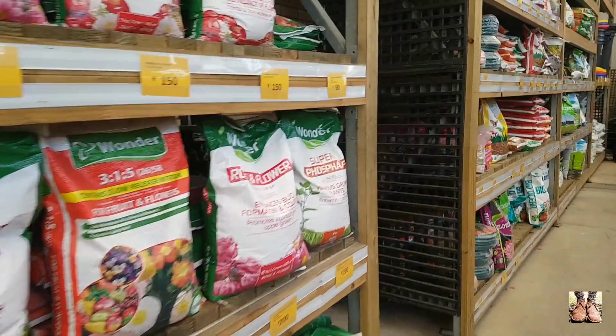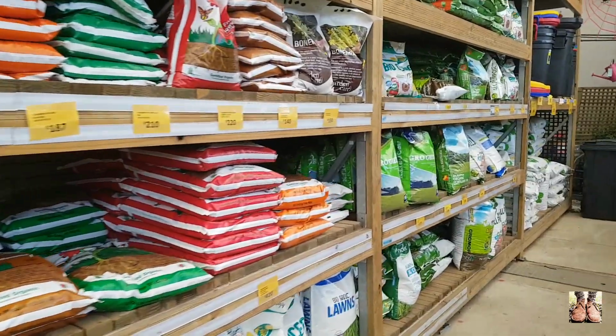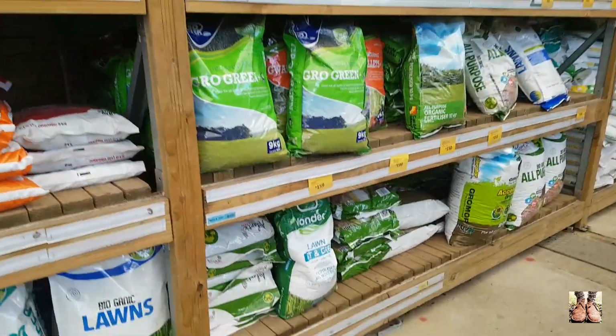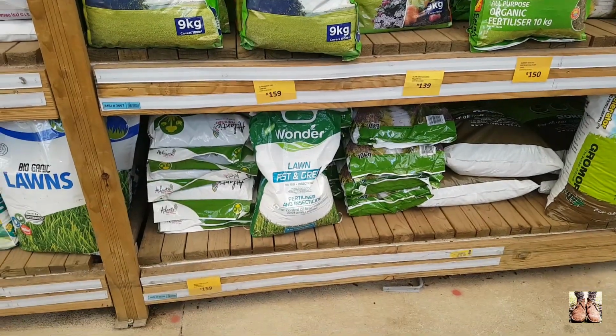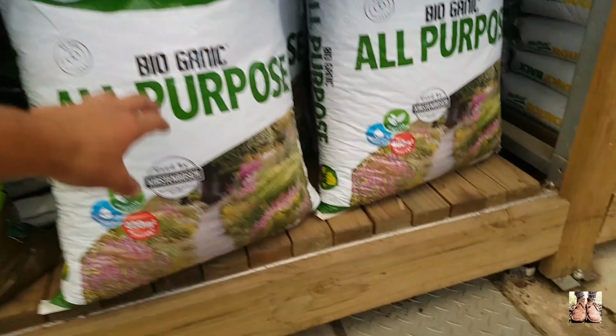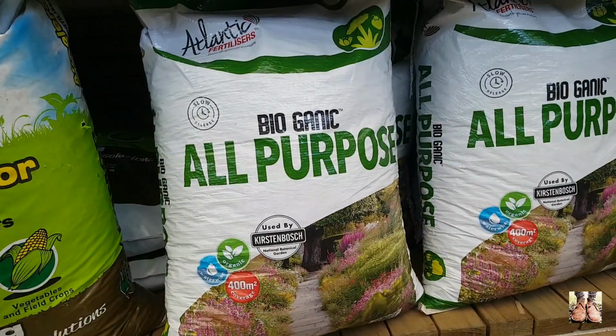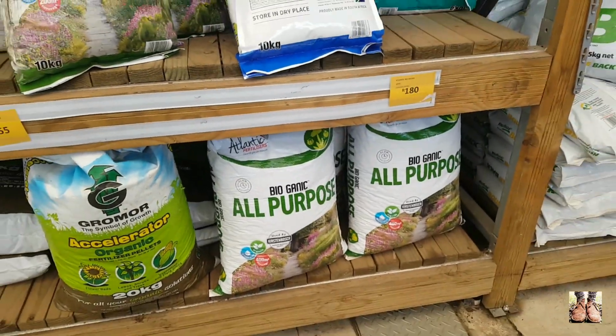On my way out, I always come into this aisle to see whether there is a fertilizer on special. They're never very expensive in any case, but sometimes you do find these big bags for plants, and you can actually use it on your lawn as well. It's on special.